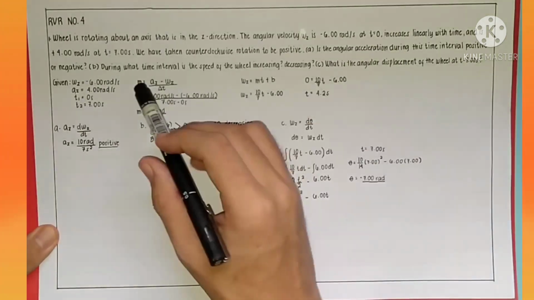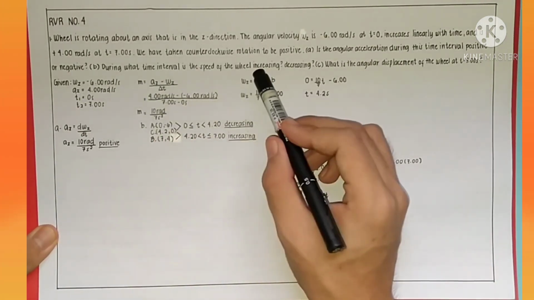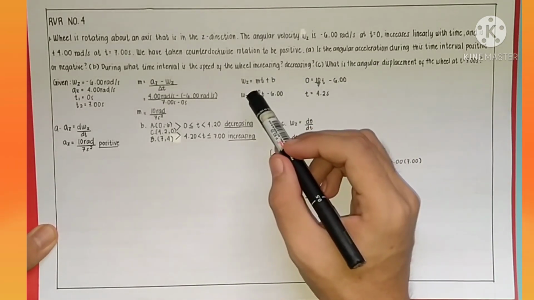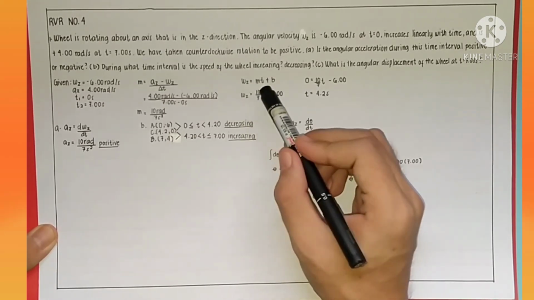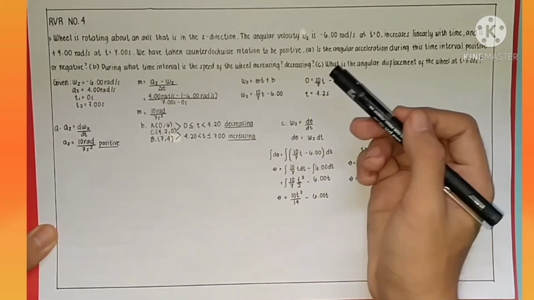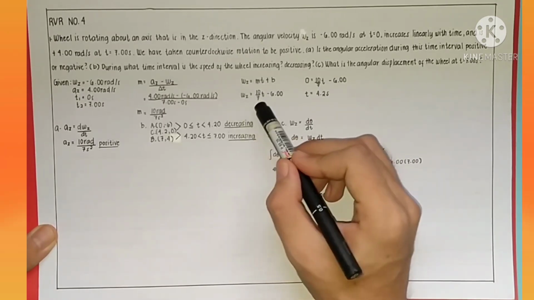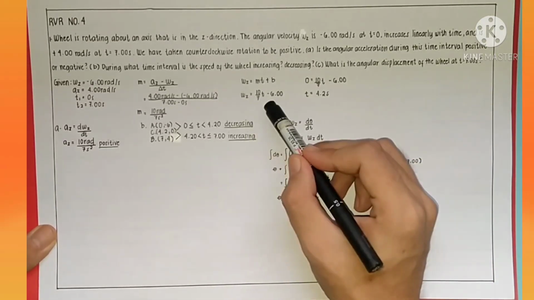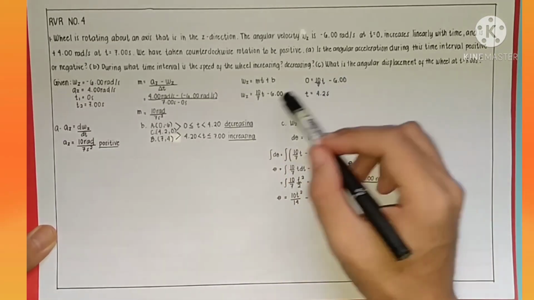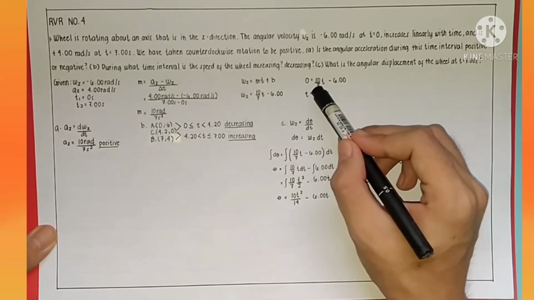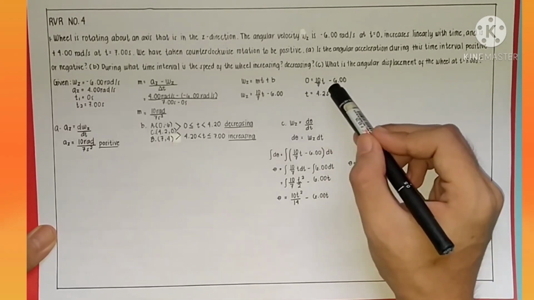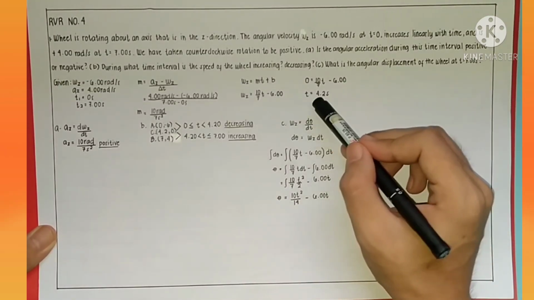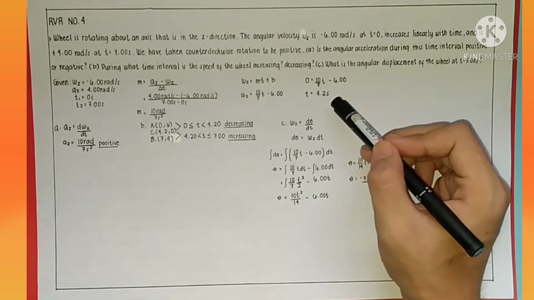For letter B, during what time interval is the speed of the wheel increasing or decreasing? I use the linear equation ω_z equals slope times t plus b, which gives ω_z equals 10/7 times t minus 6.00. To get the time, I let ω_z equal 0. So 0 equals 10/7 times t minus 6.00. So our time is equal to 4.2 seconds.